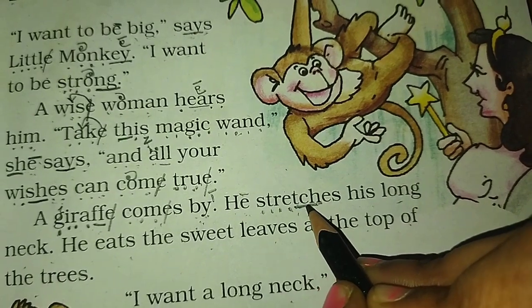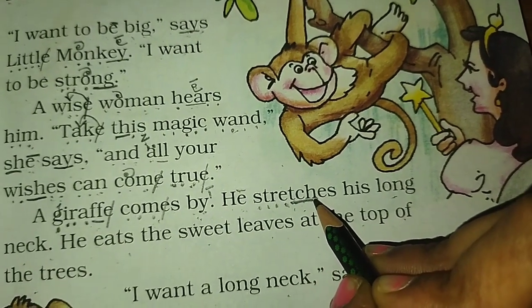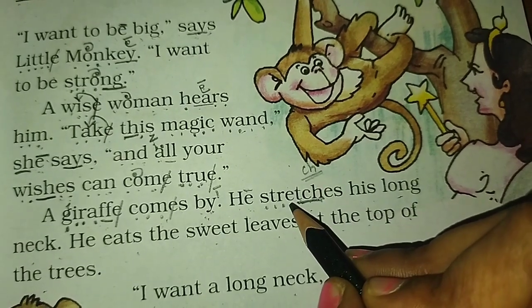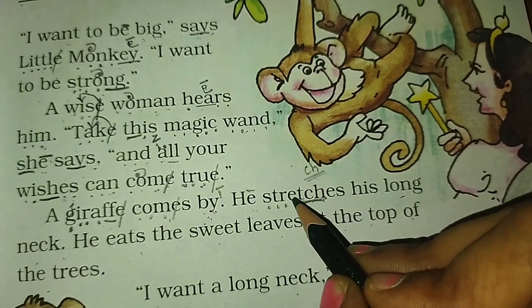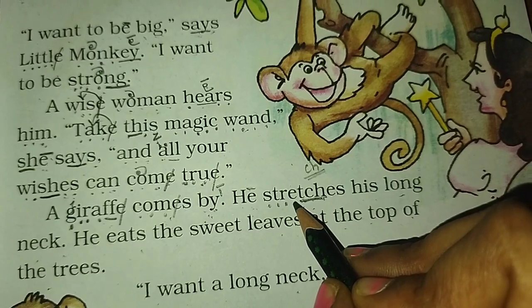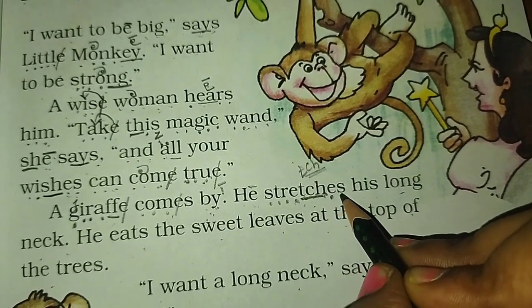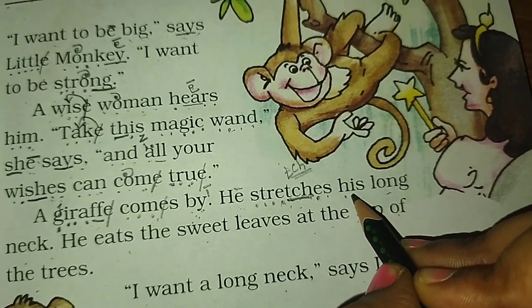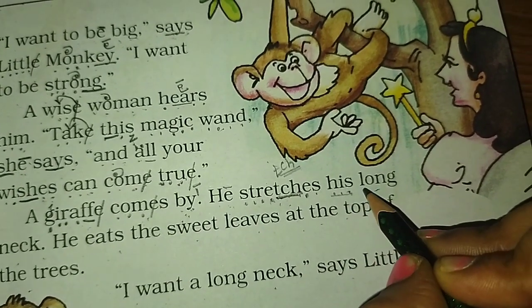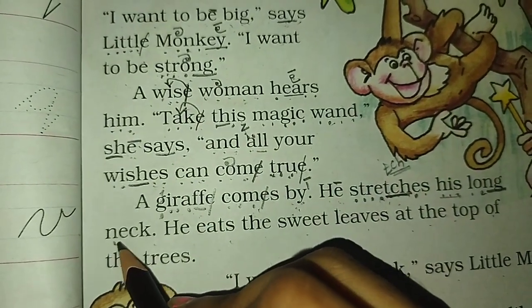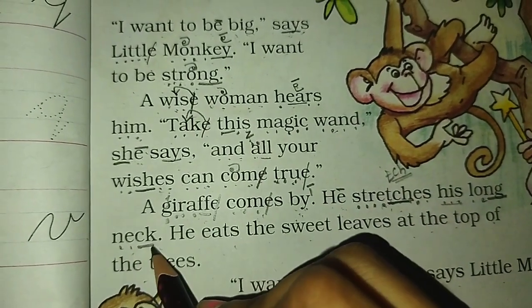Here T, C, H, three letters. It's making the CH sound. That is ch. The rule is when you hear the CH sound after a short vowel, you have to write TCH. Okay? He stretches his long neck.